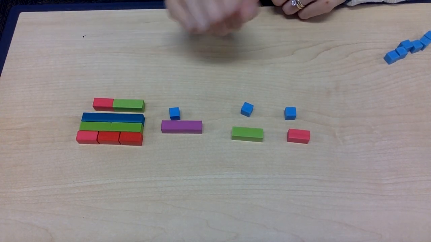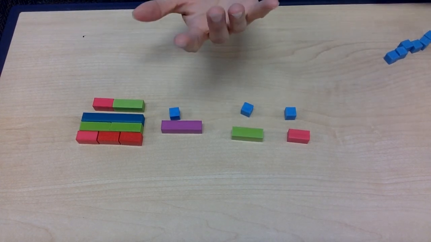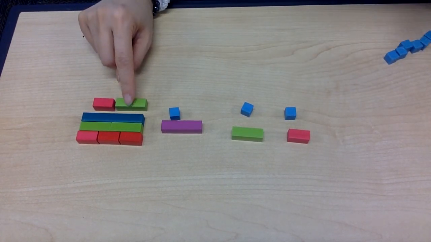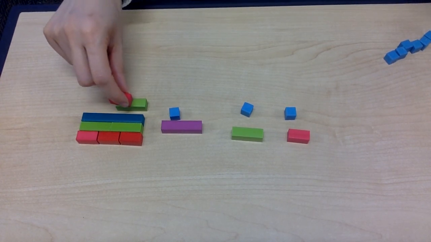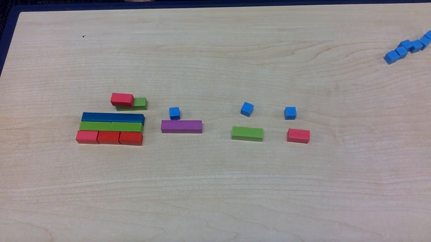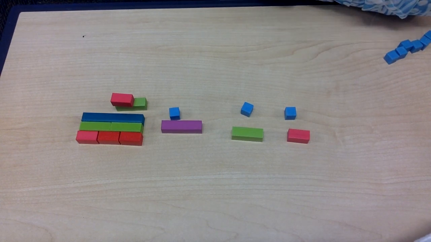Okay? That's how you add fractions when they don't have the same denominator. And you would do the same thing if you were subtracting, okay? 3/6 minus 2/6 equals what? 1/6, okay? So that is the world of fractions, fraction planets, and how to add and subtract. Okay, I'm going to stop it.